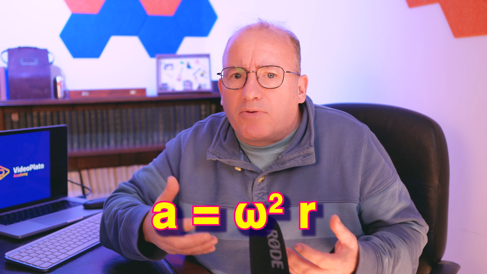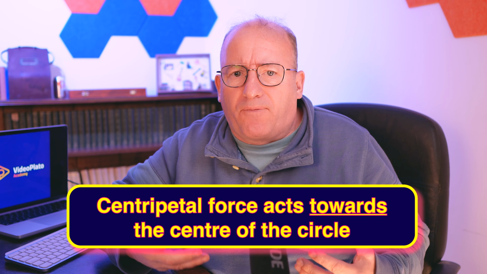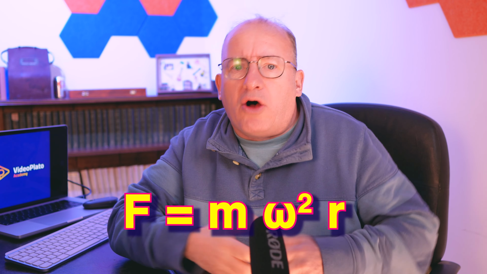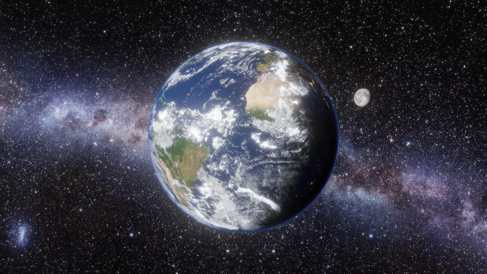The magnitude of the acceleration is given by the equation a equals omega squared r, or a equals v squared over r. If there's an acceleration towards the centre of the circle, then there must be a force acting to cause that acceleration. That force is called the centripetal force, and that acts towards the centre of the circle. As I'm sure you know, the resultant force F equals ma, and so we get the equations F equals m omega squared r, or F equals m v squared over r for centripetal force. There are lots of examples of centripetal forces, one of the most obvious being gravity, which holds two objects in orbit, like the Moon and the Earth.